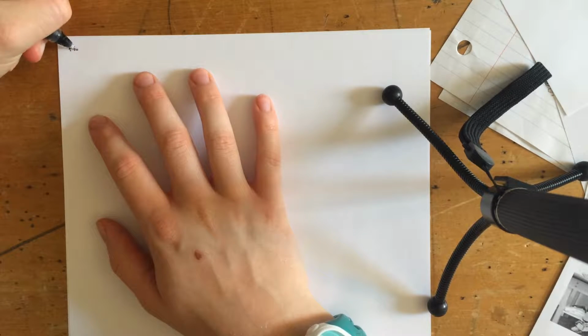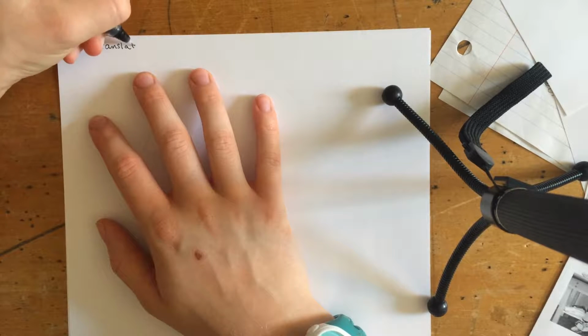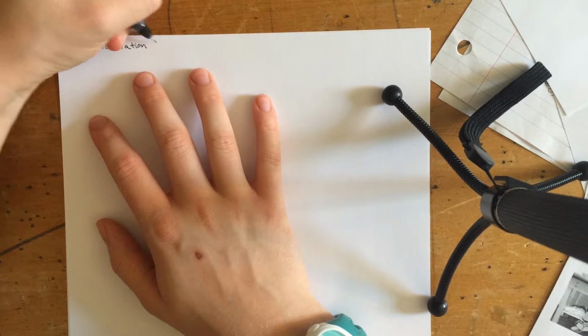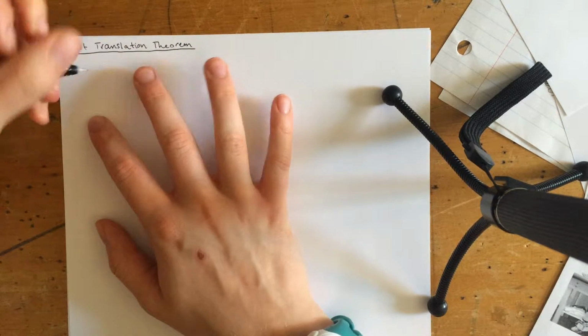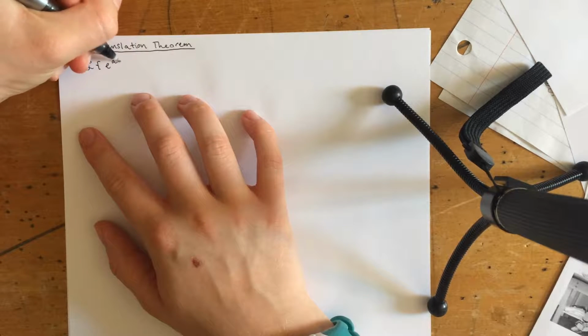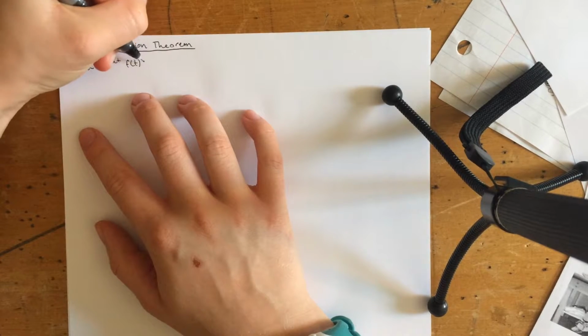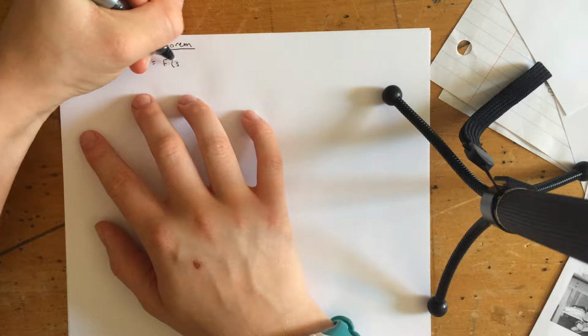So in this video, I'm just going to show a bunch of different things about Laplace transforms, just some of the theorems you have to know when you're working with them. So first we'll talk about the first translation theorem, which states that the Laplace transform of e to the at f of t equals the Laplace transform of f, with s evaluated at s minus a.